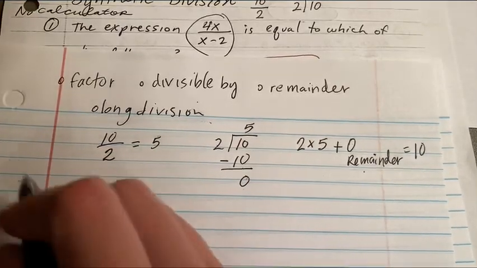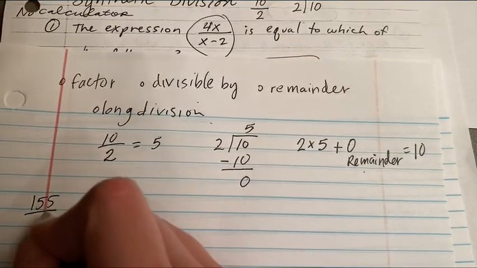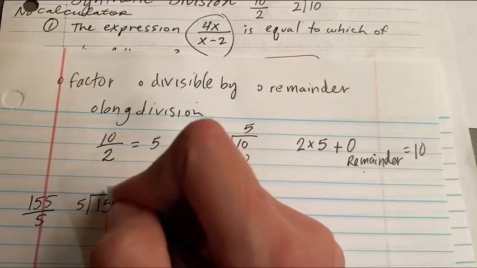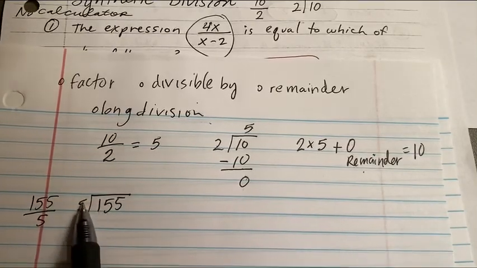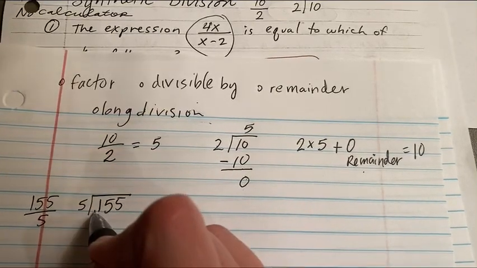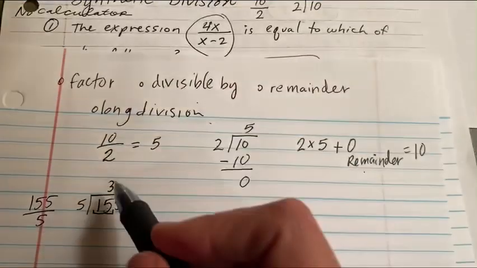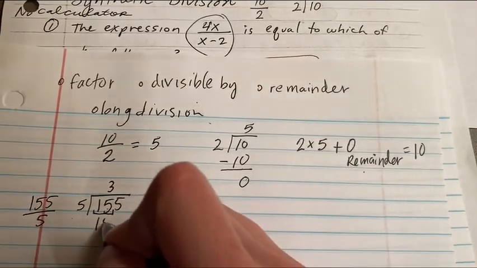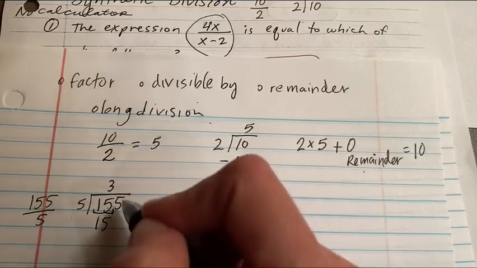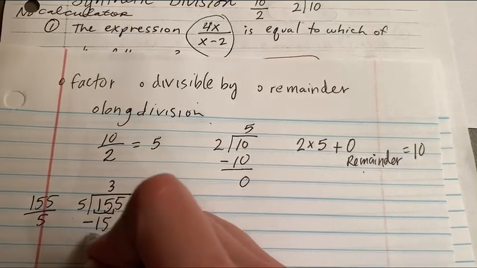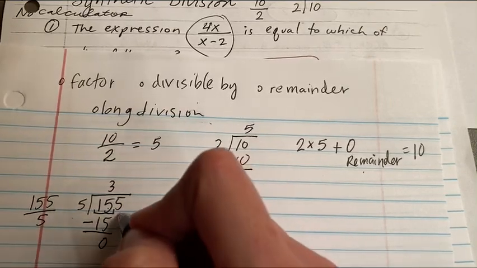So let's do an even sneakier one. When I think about, let's say, 155 divided by 5, I could use long division. And notice what we do here. 5 doesn't go into 1. So then we think about these two numbers instead of just the first number. And we come up with the number 3. 3 times 5 would allow this 15 part to cancel. Not the whole part, but these two terms. So we distribute a negative and we get 0.